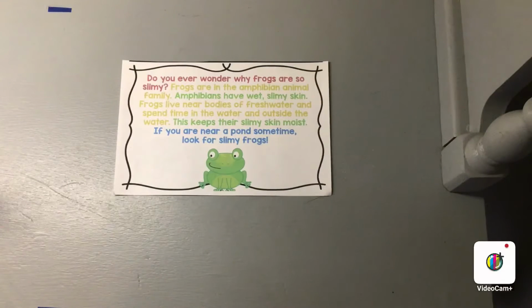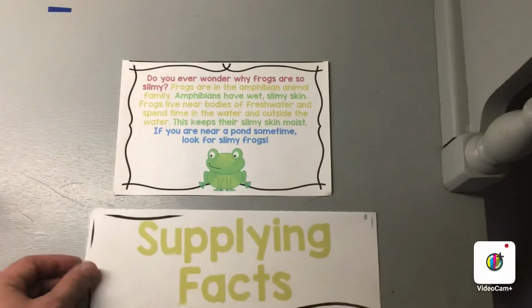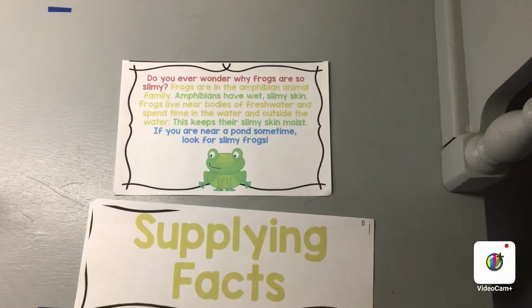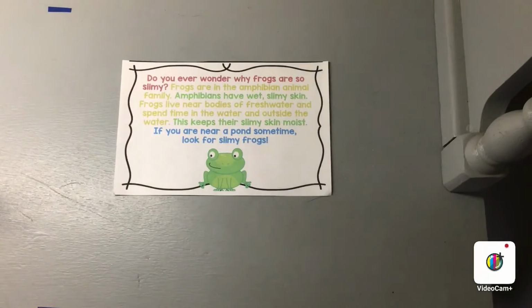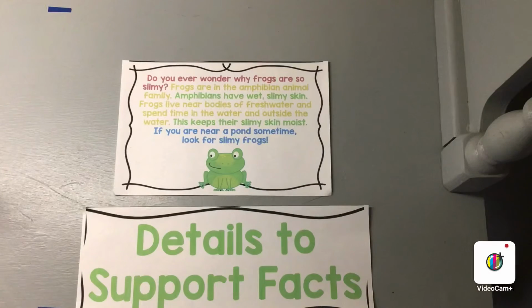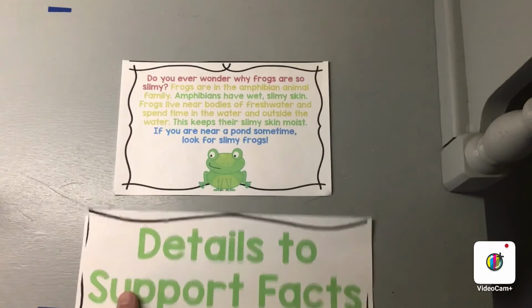Frogs live near bodies of fresh water and spend time in the water and outside of the water. Once again, that's giving us more facts, but we want to make sure that we're getting details to support those facts. So let's read the next part. This keeps their slimy skin moist. There's some more details to support the fact.